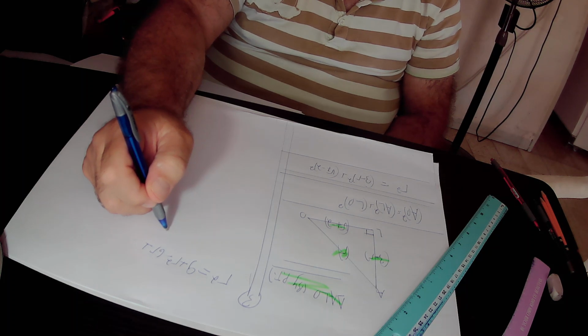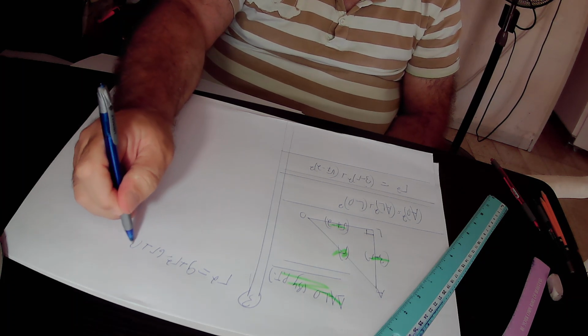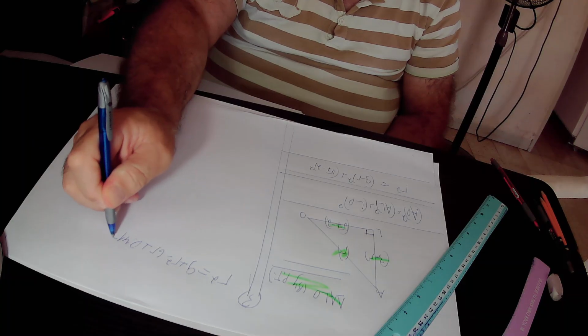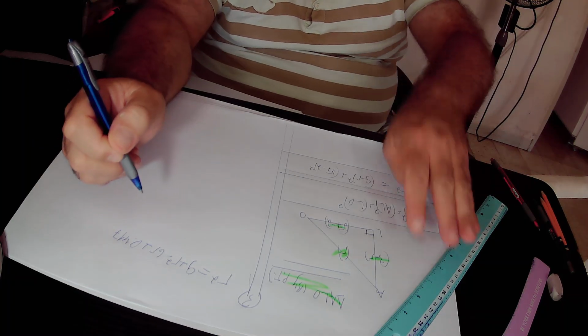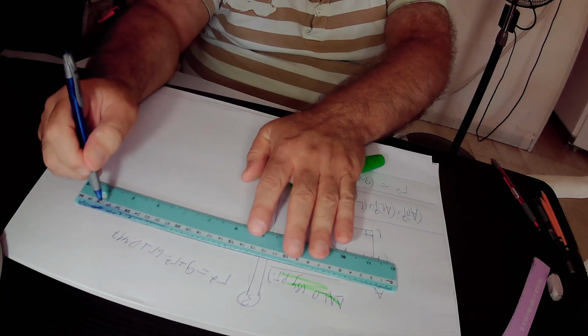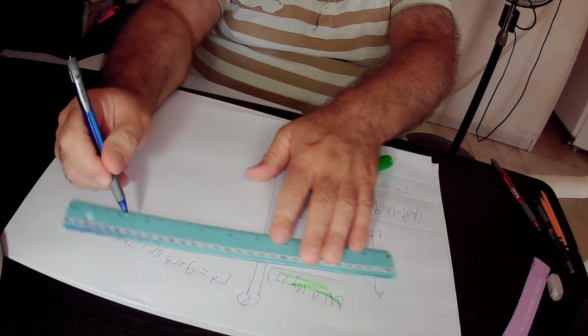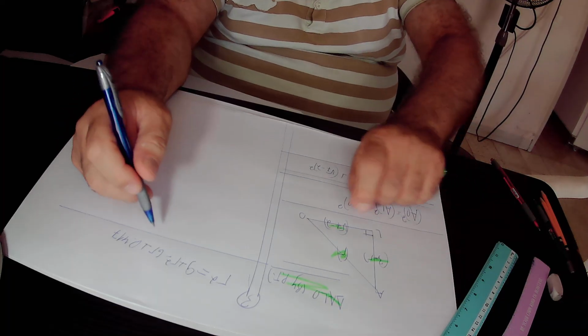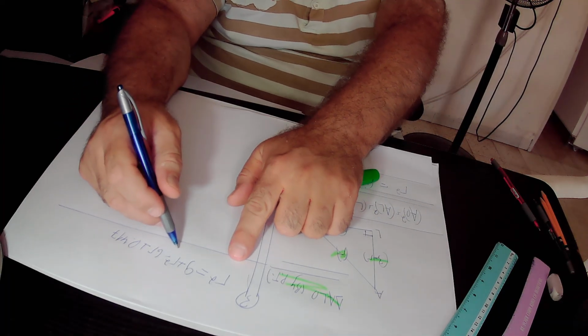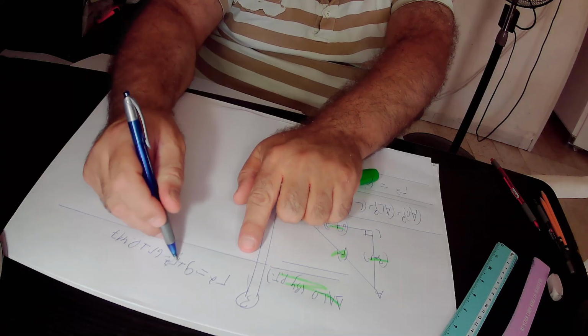Square root of 7 minus 2 squared is equal to 0.417. So in total we found that R square equals 9 plus R square minus 6R plus 0.417. Here we have R square on both sides of this equation, so R square will get cancelled.